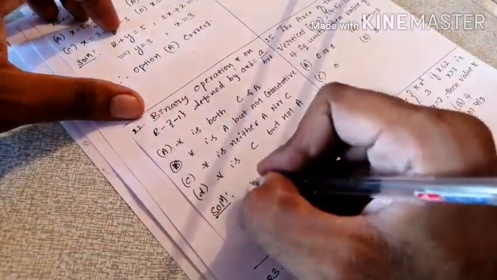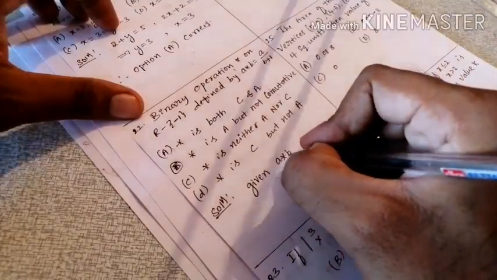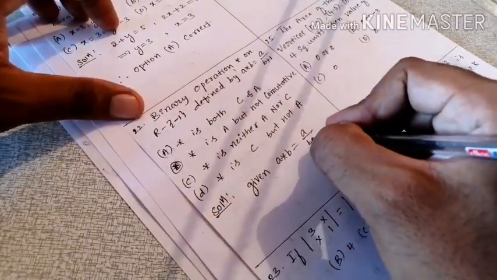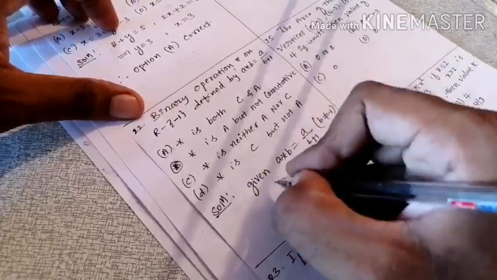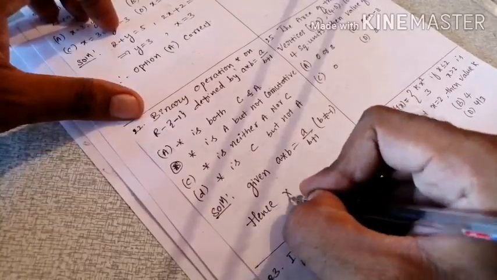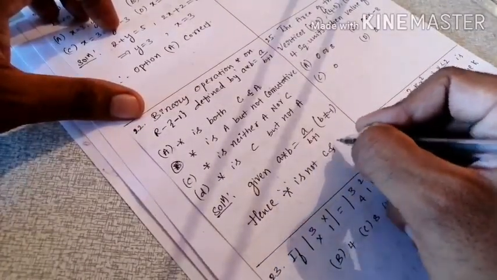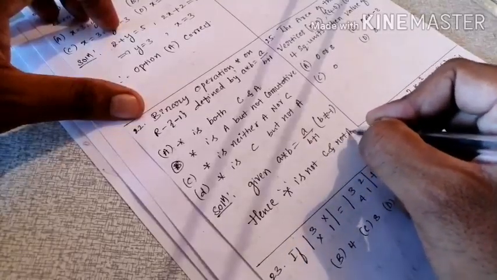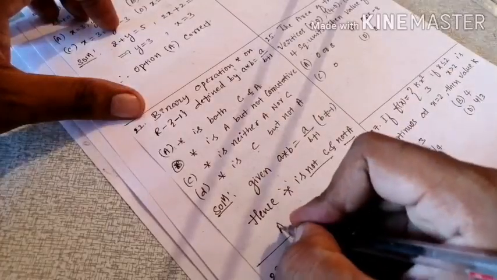Given A star B is equal to A by B plus 1, where B should not be equal to minus 1, which is in division form. Hence star is not commutative and not associative. C means commutative, A means associative.